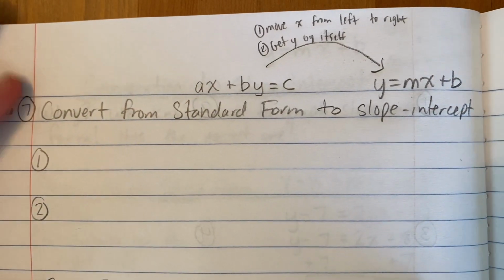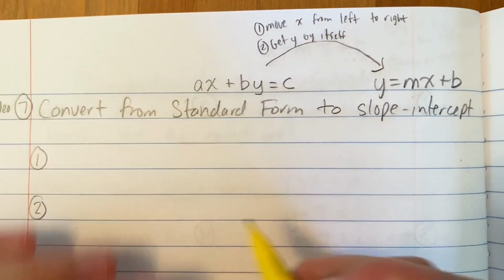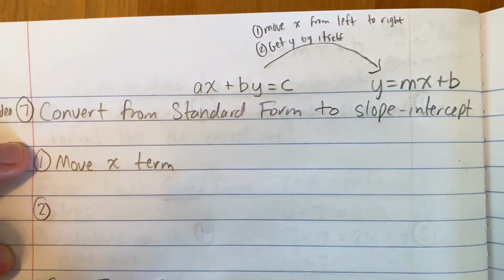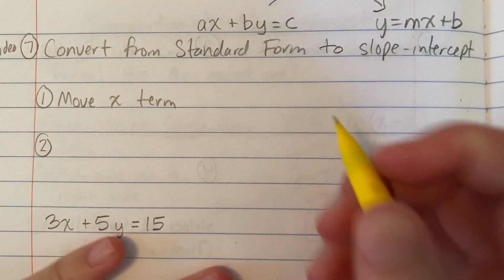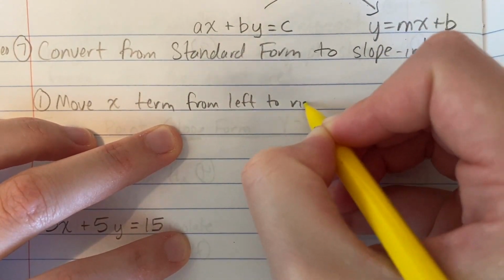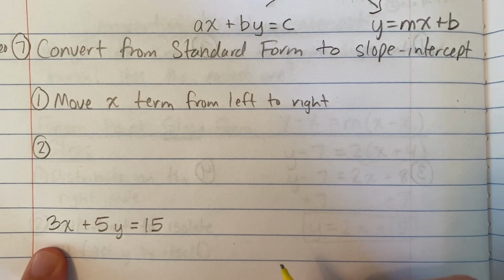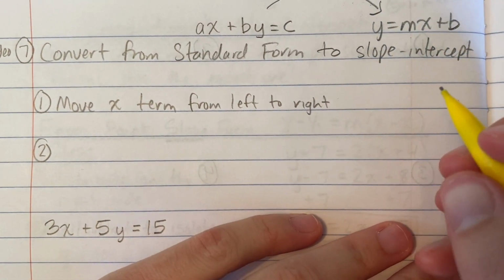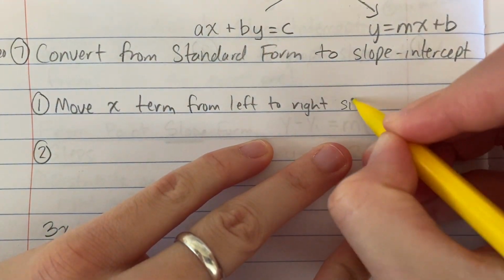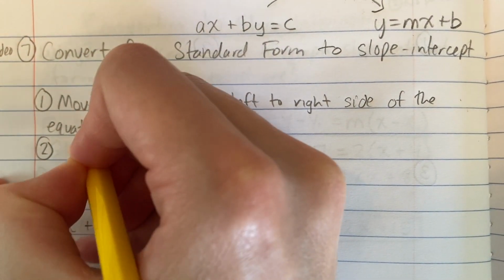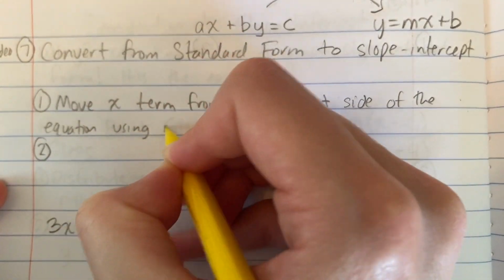So the first thing we're going to do is move the x term. That's the term with the x attached to it, right? In this case, it's 3x. We're going to move the x term from left to right, right? That's what we want. We want to get the x term off the left side of the equation onto the right side, where the x is in slope-intercept form, okay, right to left side of the equation using inverse operations.